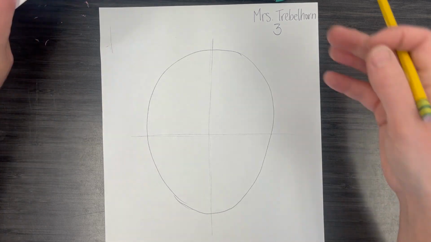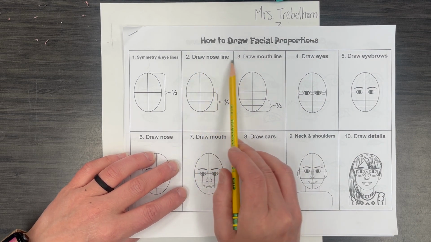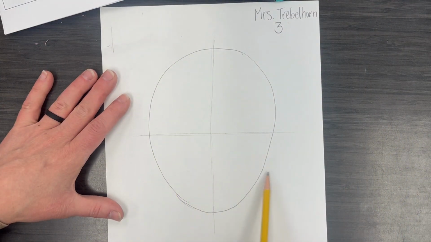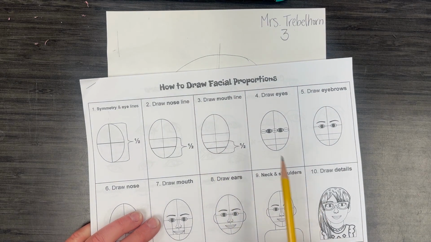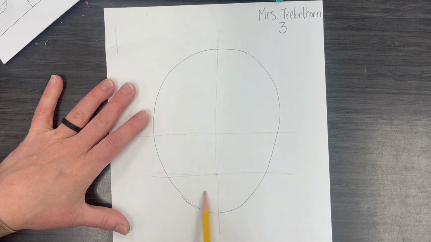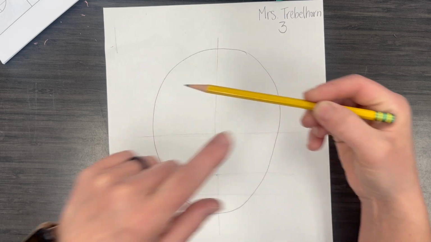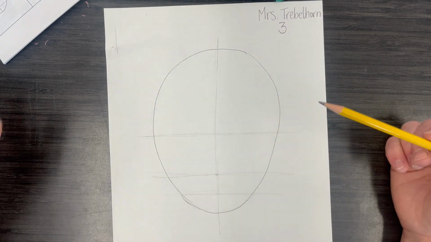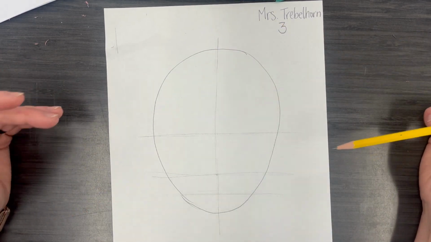Now, that's our step one. Step two says we're going to divide this in half again for the nose. My nose ends about in this bottom quarter of the face. So right here is where I'm going to get the bottom of my nose touching. Step three says I'm dividing it in half one more time. That's my mouth line. So again, I'm going to divide it in half. Now you'll notice again on all of these, I hold my hand back and I draw lightly because I'm going to erase them. Now, once I've done this, I'll be able to draw all of my features on my face and I'll be a lot more successful.